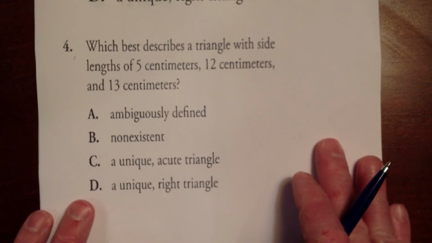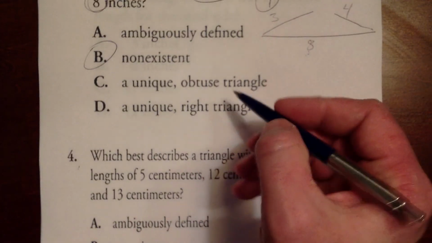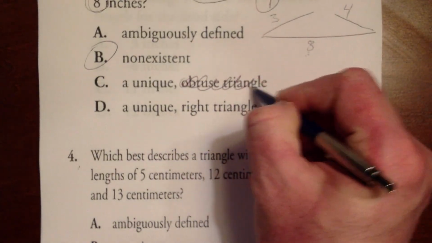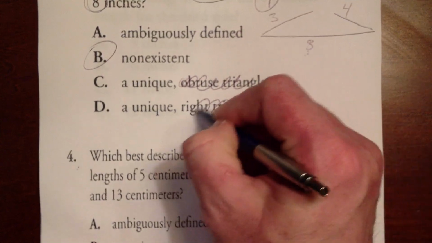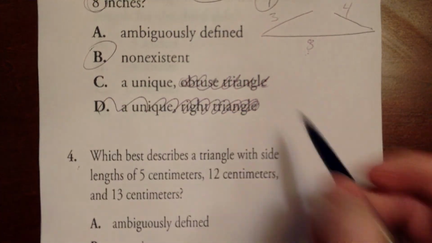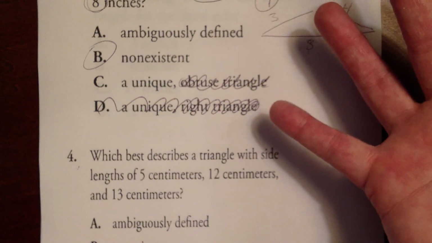Which best describes a triangle? And by the way, I'm not even worried about you being able to identify whether or not they're right triangles or obtuse triangles or whatever. We're just looking for ambiguously defined, which means there's more than one.